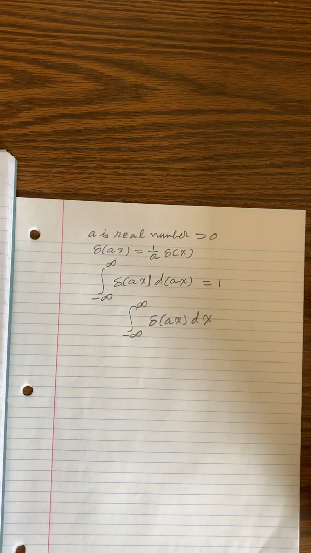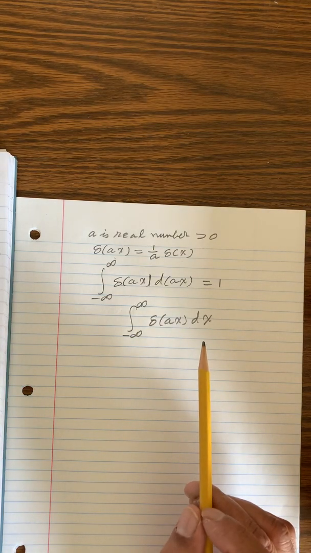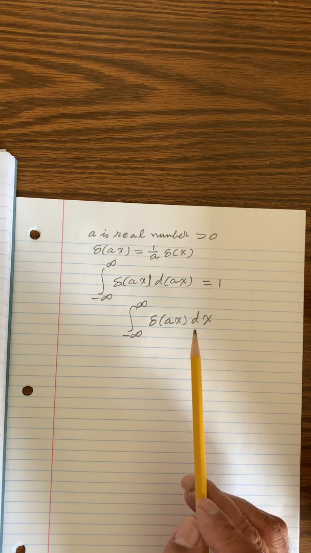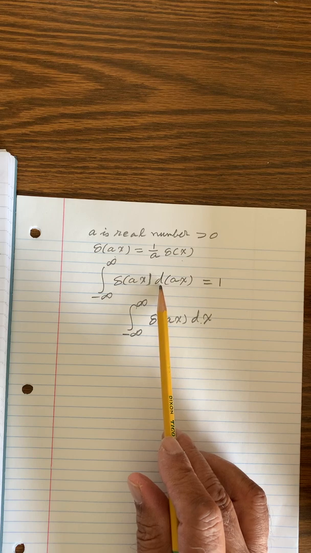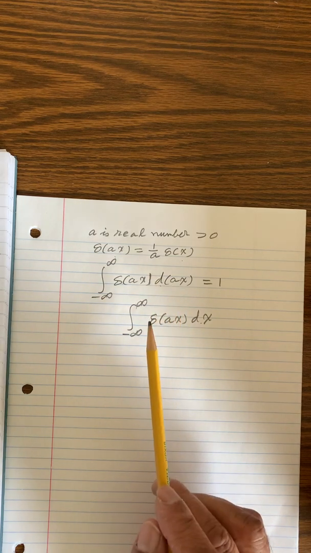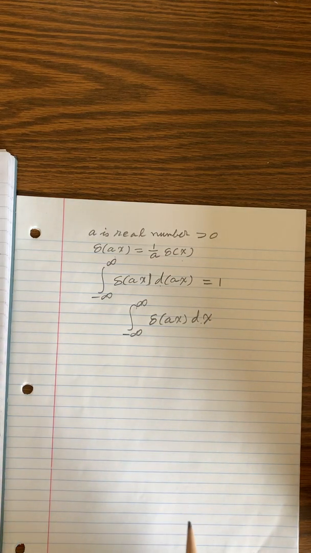dx. Now, what we have to do is find a relationship between dx and d of ax so we can get back to this.